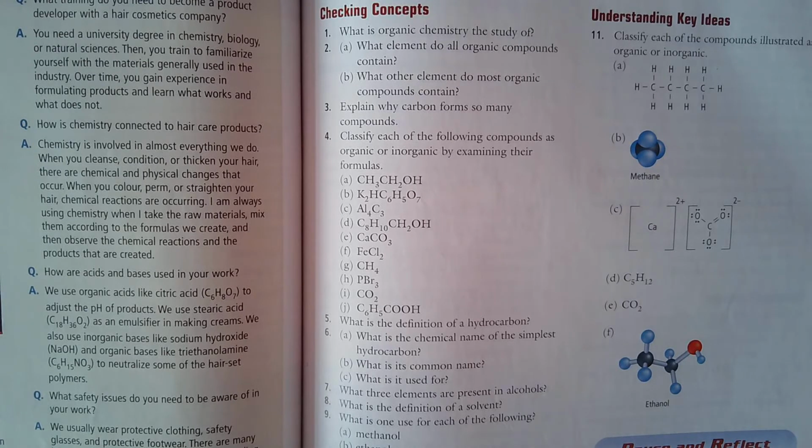Number three talks about the versatility of the amount of compounds carbon can form. So the reason why carbon can form so many compounds is it's able to form long chains, which we call polymers. It's able to single bond, double bond, or triple bond. It's able to contain branches. It's able to contain different functional groups. And then it's able to become a closed structure, which we call rings, right?